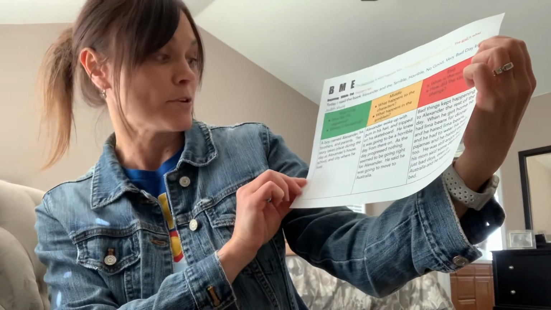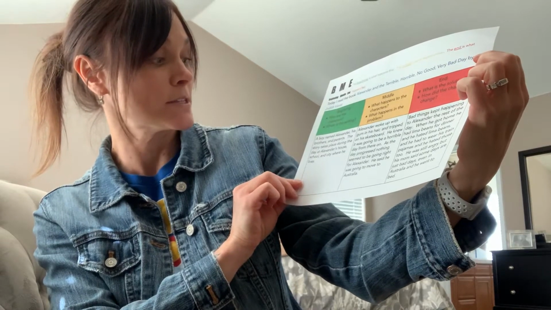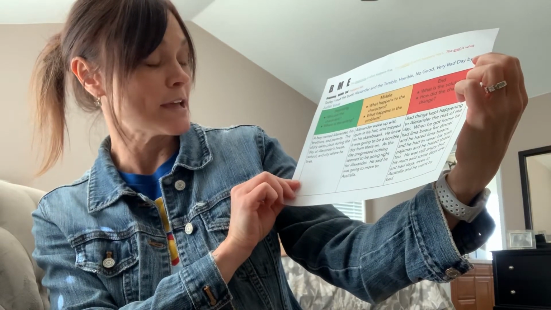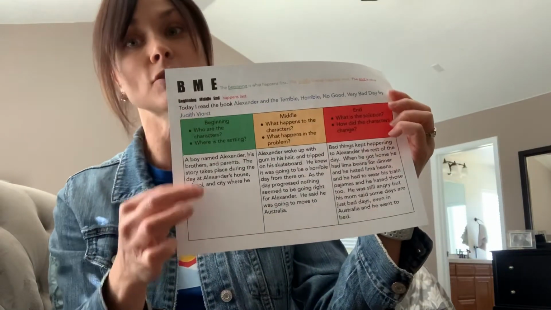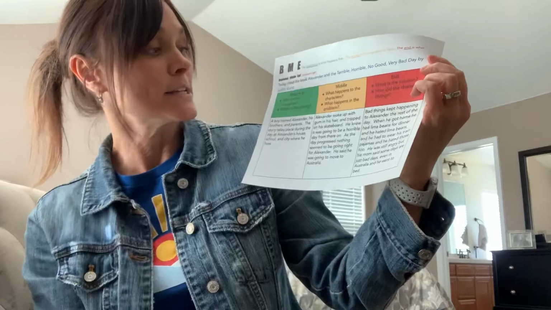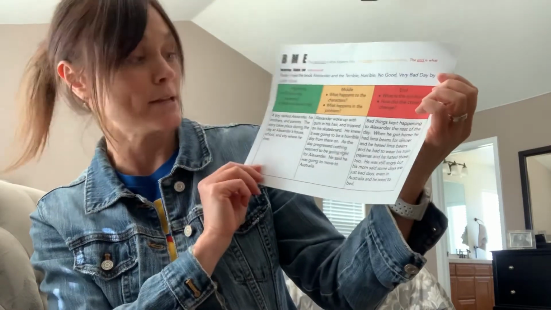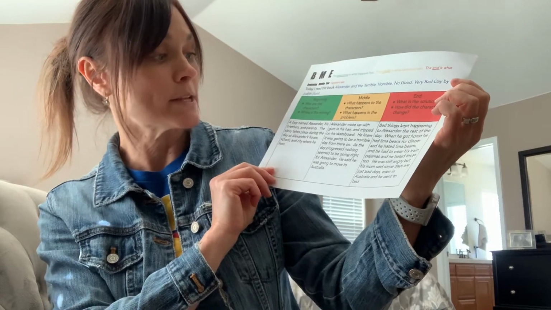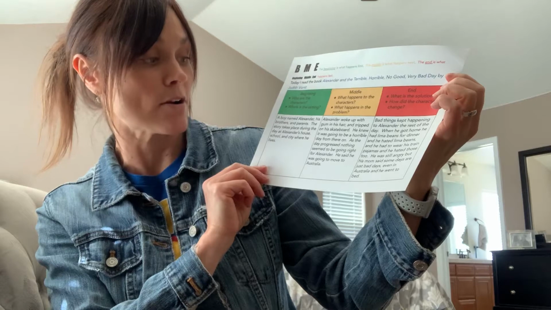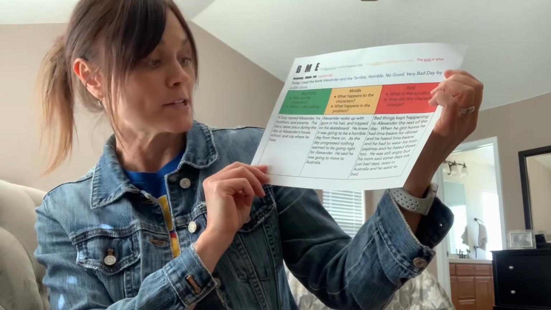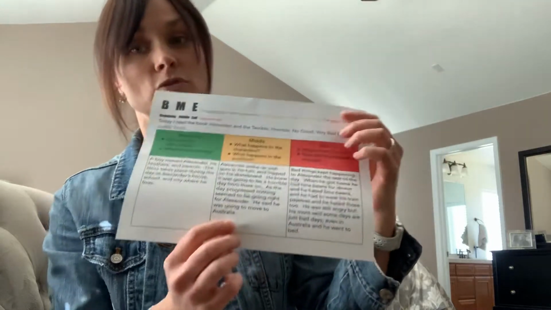So my example says, the beginning, a boy named Alexander, his brothers, and parents. The story takes place during the day at Alexander's house, school, and city where he lives. So I stated my characters and my setting. My middle, I started going into detail about my character, Alexander, and then brought the problem in. Alexander woke up with gum in his hair and tripped on his skateboard. He knew it was going to be a horrible day from there on. As the day progressed, nothing seemed to be going right for Alexander. He said he was going to move to Australia.